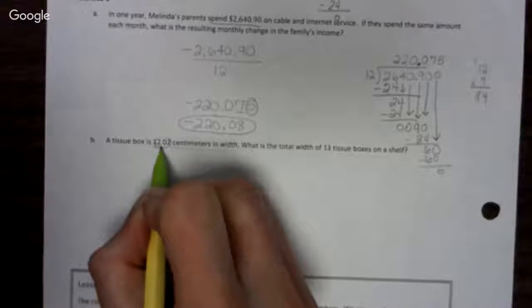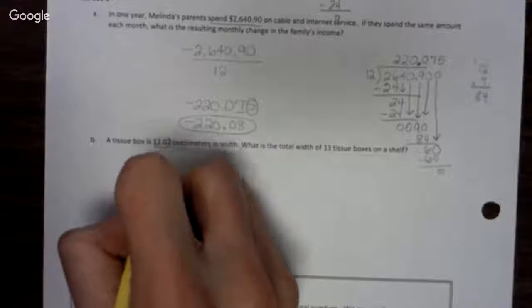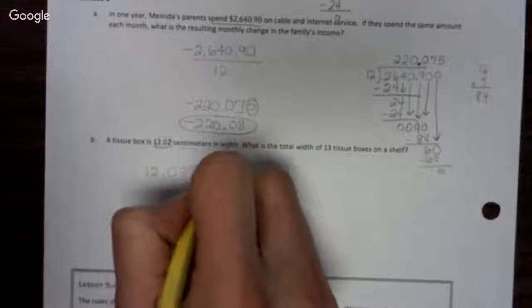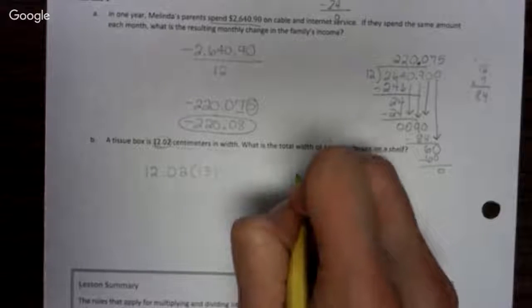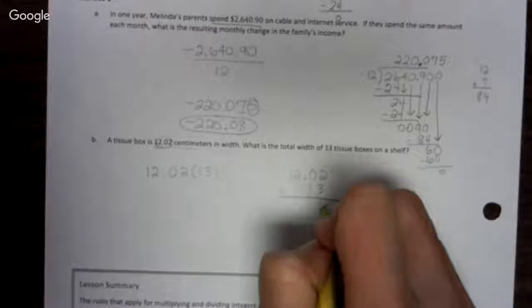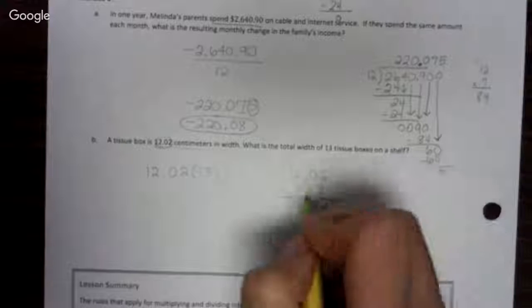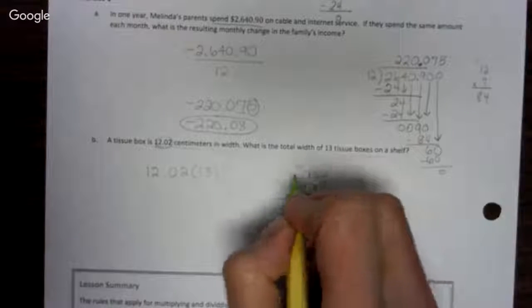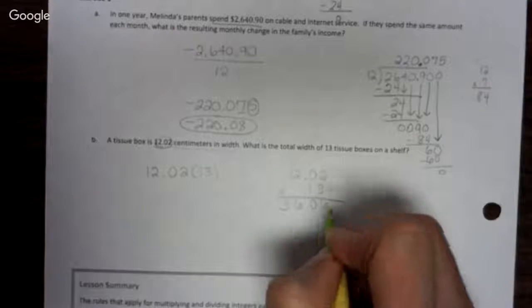All right, part B. A tissue box is 12.02 in width. What's the total of 13 boxes? So you want to take 13 of these boxes and line them up, which means we are essentially taking this number and multiplying it by 13. So 12.02 times 13. Now let's do this by hand. So we're going to line it up like normal. We're going to multiply. 3 times 2 is 6. 3 times 0 is 0. 3 times 1 is 3.